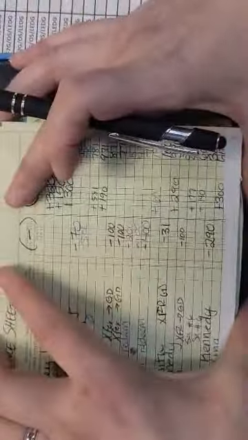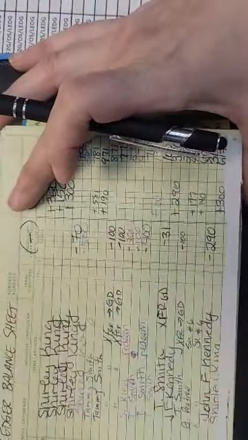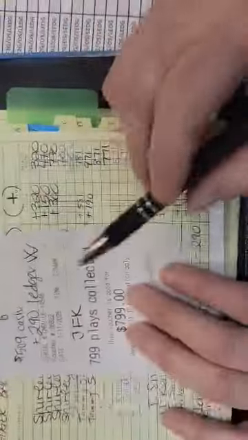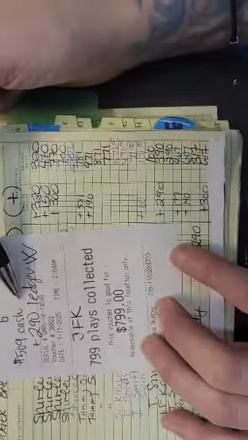Another thing that you can do, and it's back and forth, is when you have your ticket for $799, you want to always establish on the ticket what you're doing. But you could go to JFK's page, and let's just pretend that none of this is here. This is his fake page. It's not real.